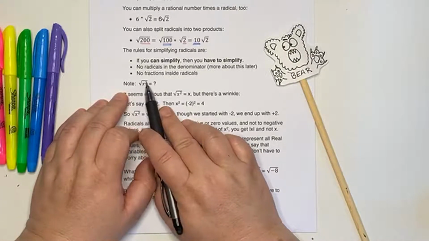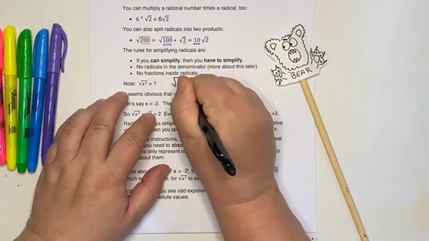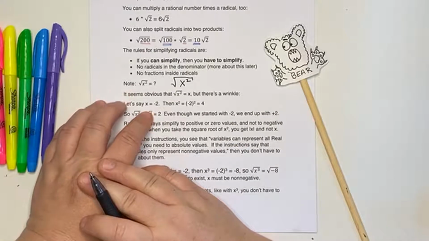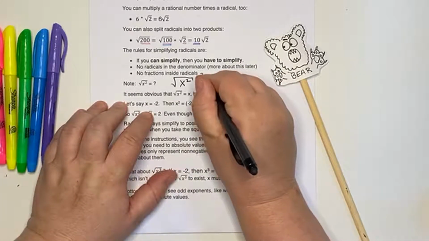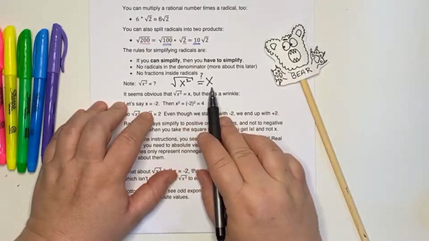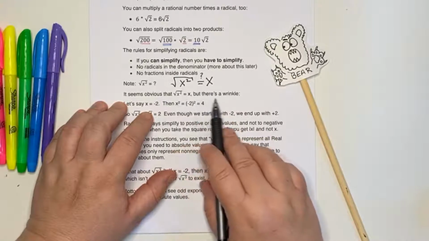Okay. If I take the square root of x squared, let me make it big because you know how I love to make things big. Square root of x squared, does it equal x? So if we square something and square root it, shouldn't we go back down to x? That would be brilliant, right? But there's our wrinkle.